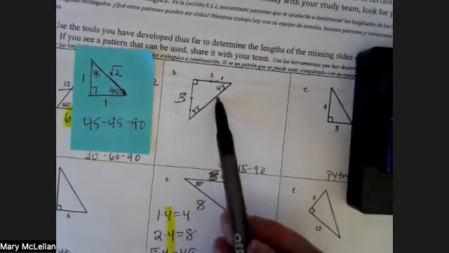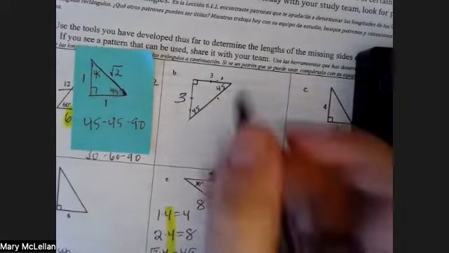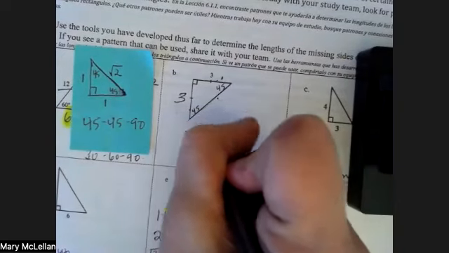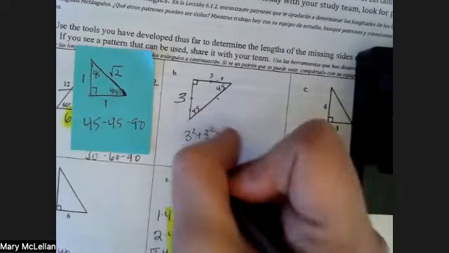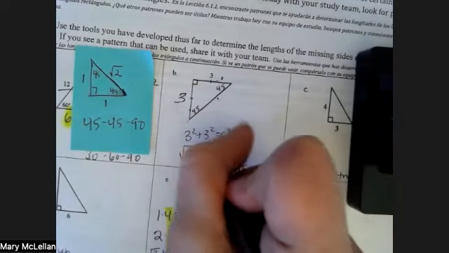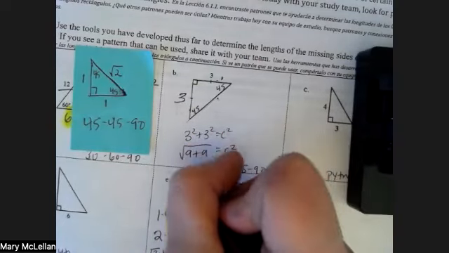I was going to use the Pythagorean theorem, which would give me 3 squared plus 3 squared equals c squared. Square root of 9 plus 9 is c squared. That would be the square root of 18. That takes a long time. And then to simplify that square root, no, thank you.